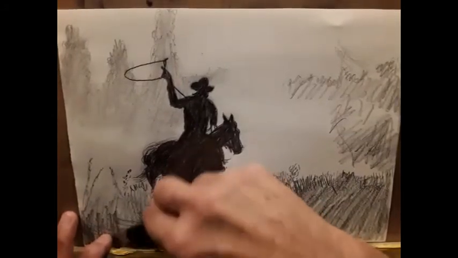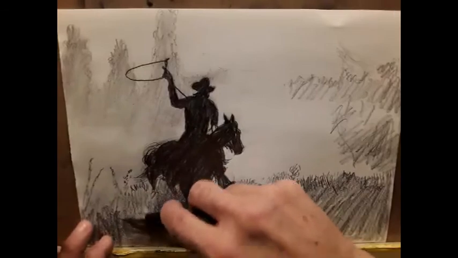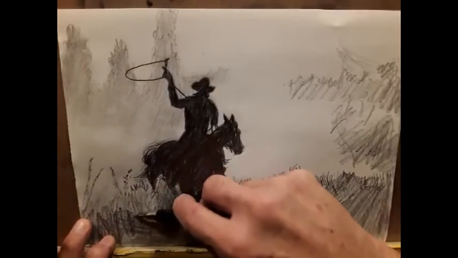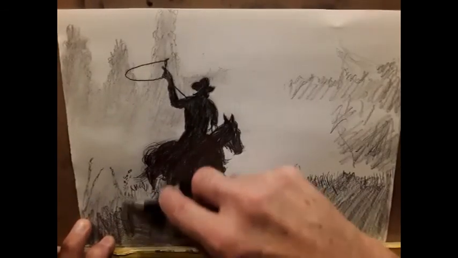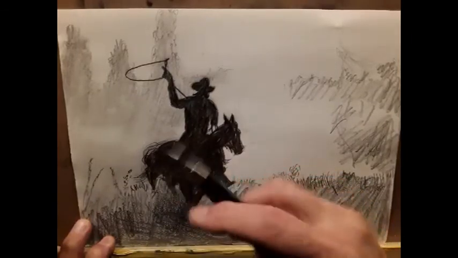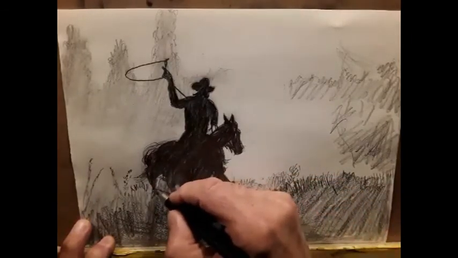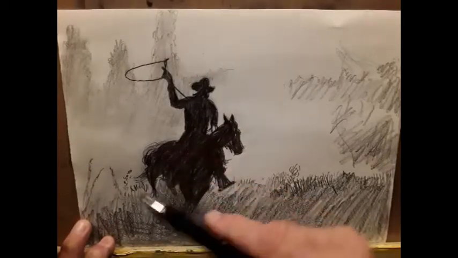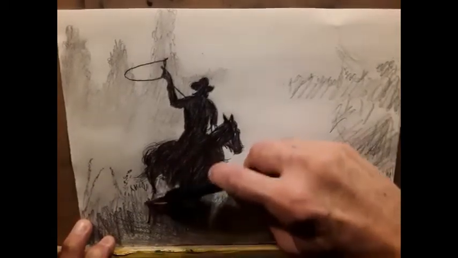Okay, now the foreground, where all this grass is really near the camera, there's not a huge concentration of dust between the camera and this part of the subject yet. So it needs to be a little darker.